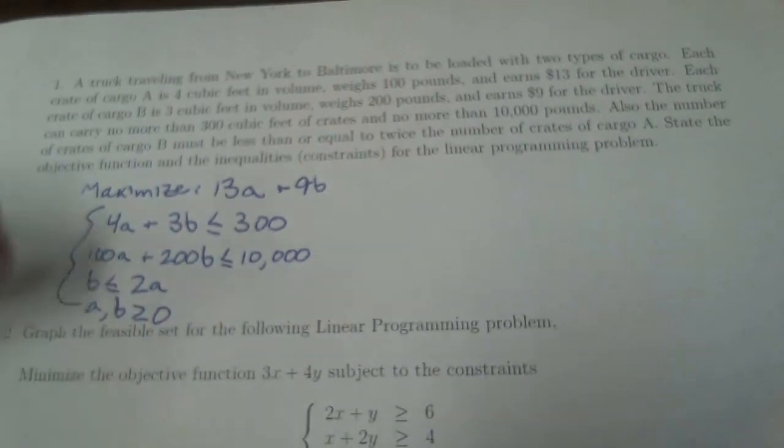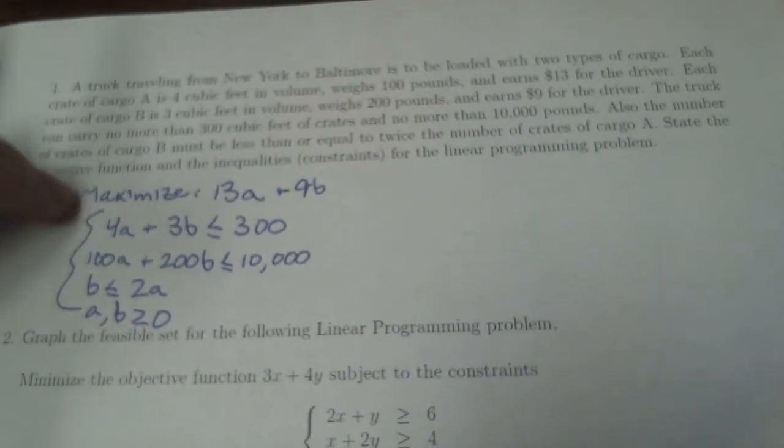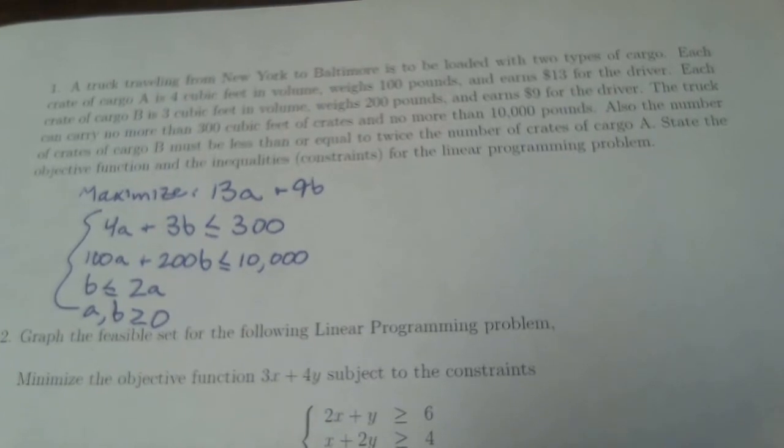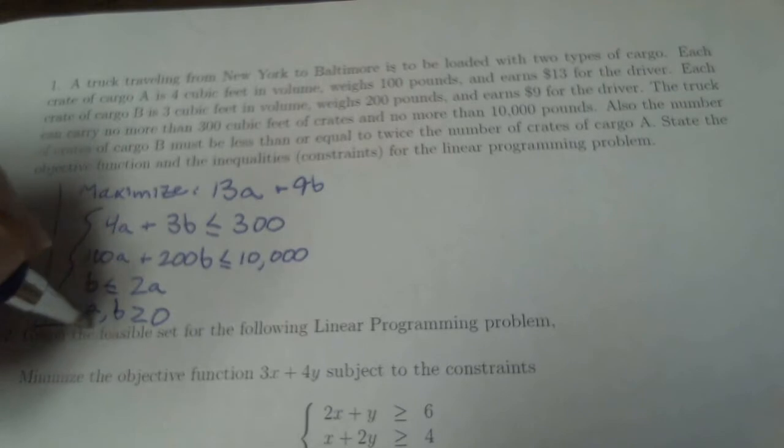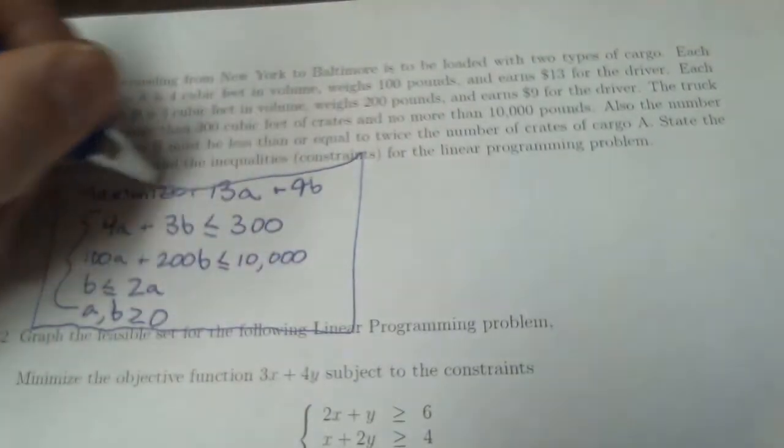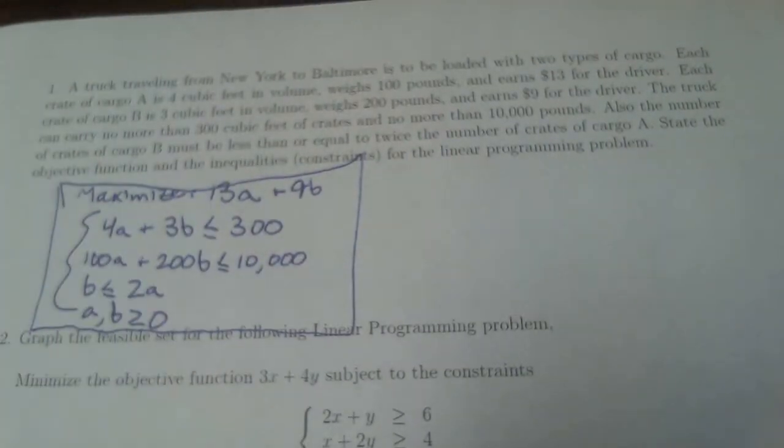All right, so those are all my constraints, and again, I want to maximize the earnings based upon those constraints. That is all this question is asking for. It's just asking for a setup. All right.